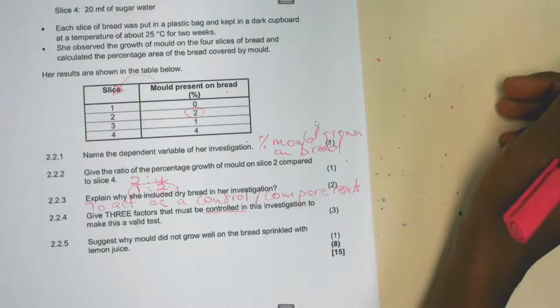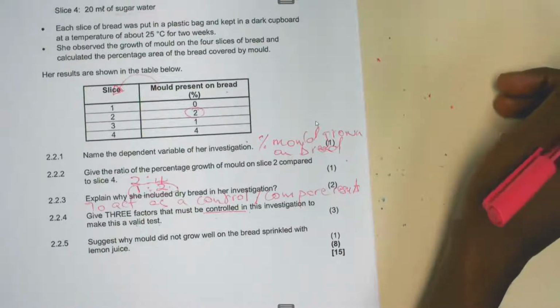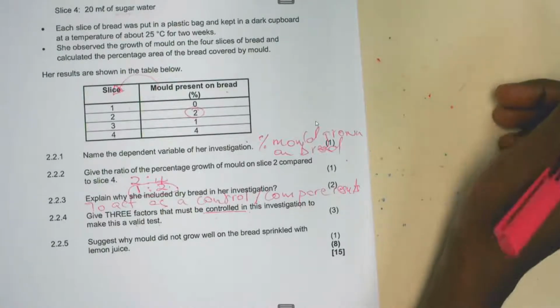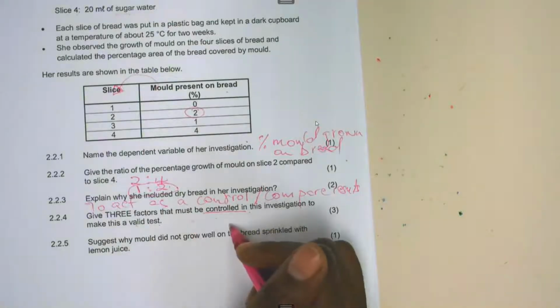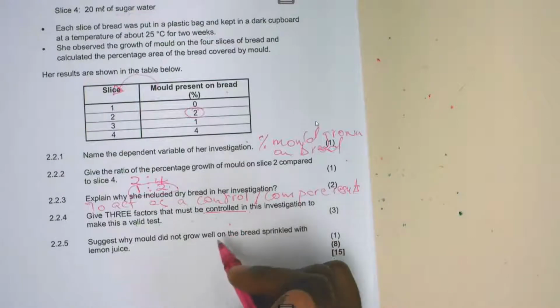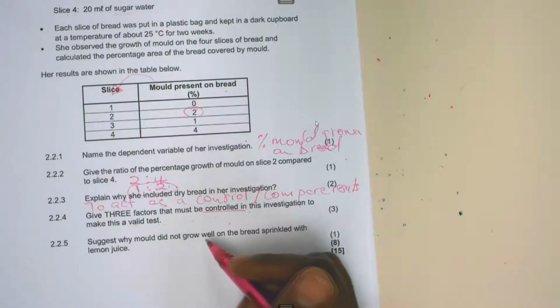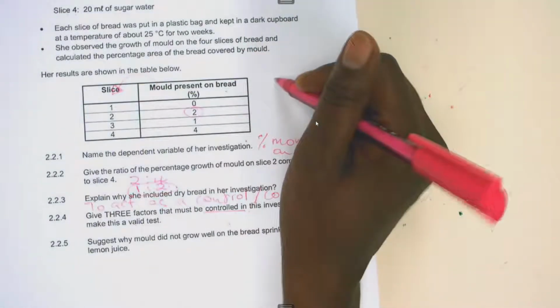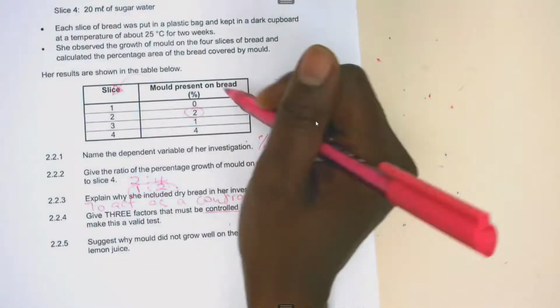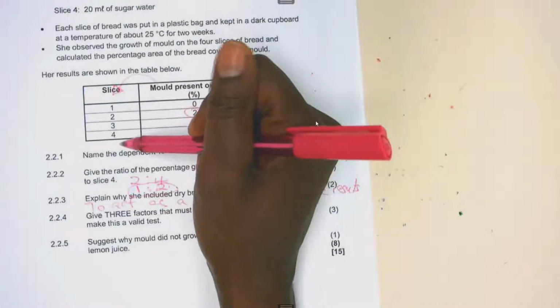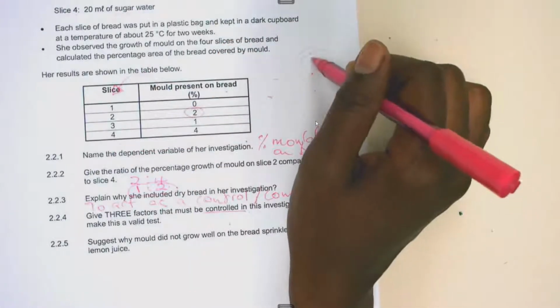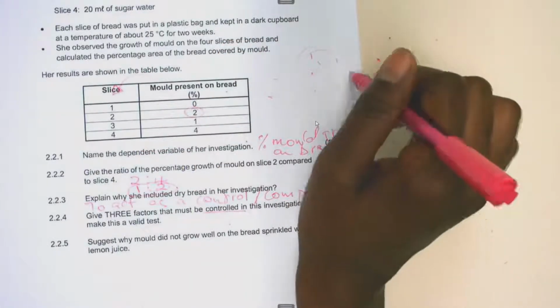Or how can we improve the validity of the results? So the controlled variables: slices must be from the same bread. If we are using Sasko bread or Albany bread, it means that slice number 1, 2, 3, 4 will have to be from the same type of bread.